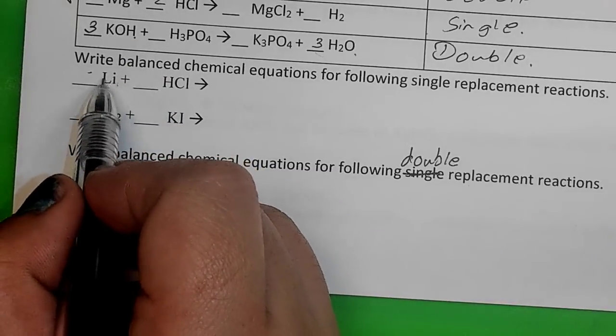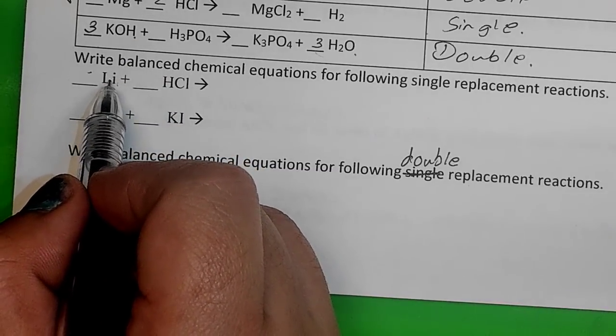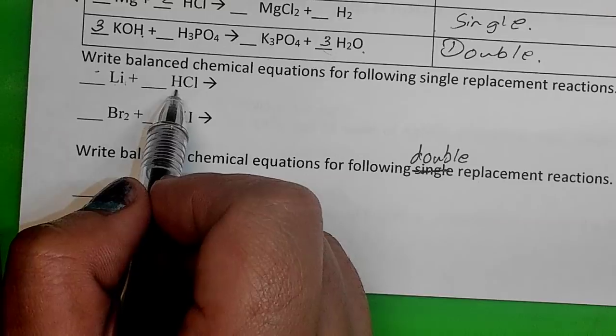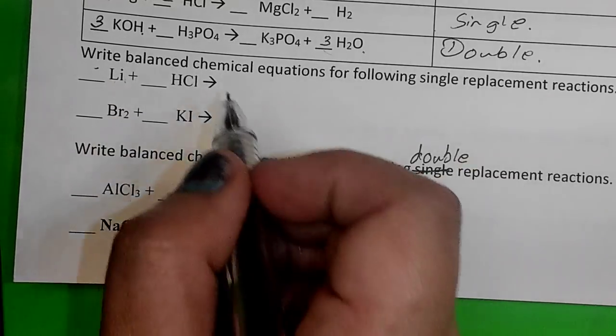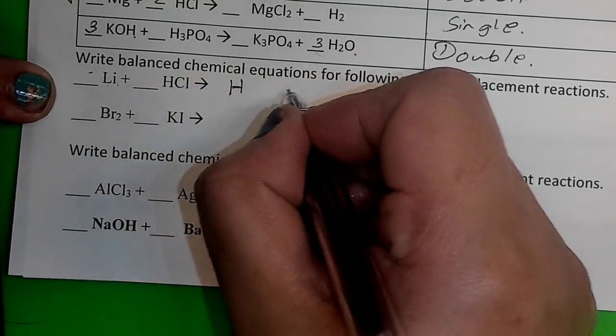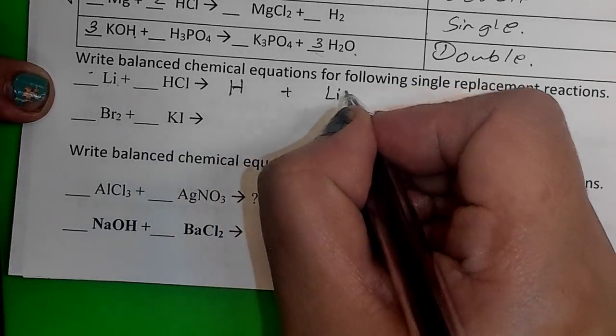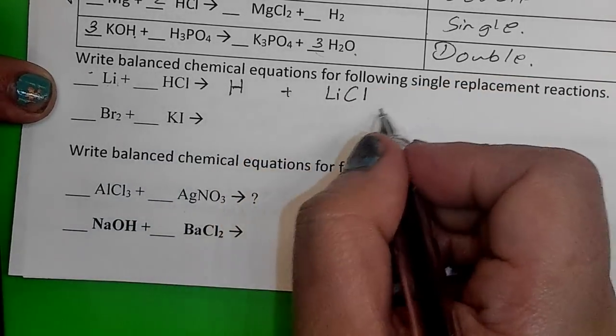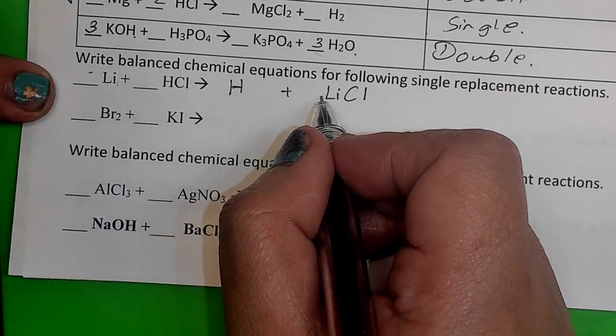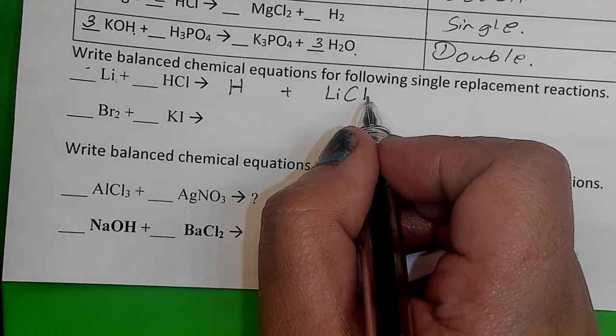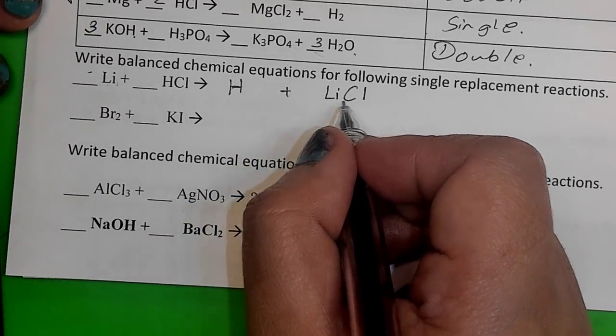Okay, Li is a metal. I mean, it's gonna become plus, so it's gonna replace something that is plus. So H and Li gonna switch spot. Okay, so H gonna become alone, and Li gonna be with Cl. At this point, you want to double check charges. So Li is +1, Cl is -1. They are good. Otherwise, you have to put the subscript down there.